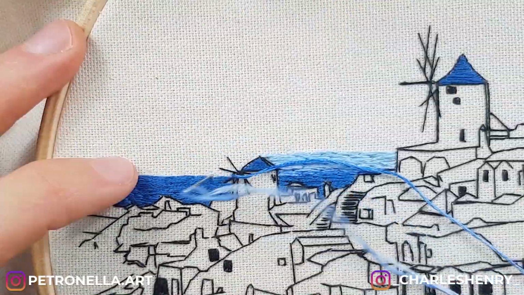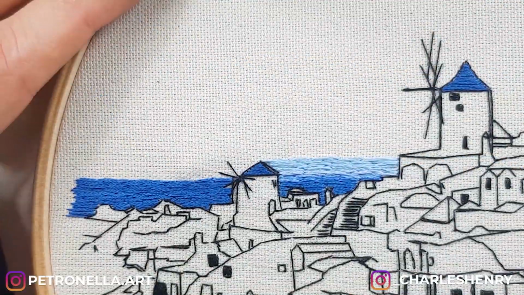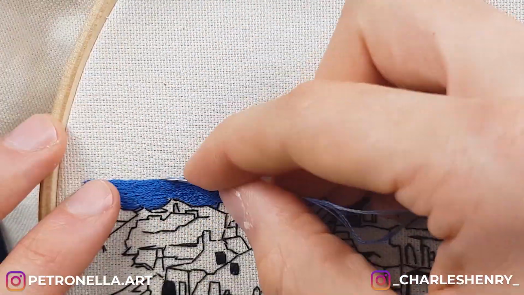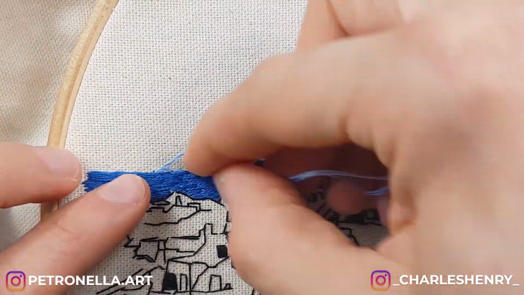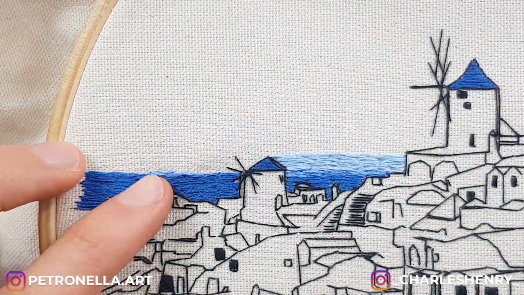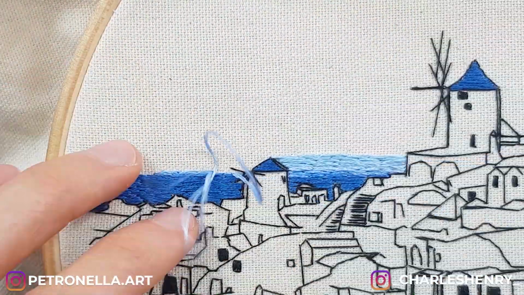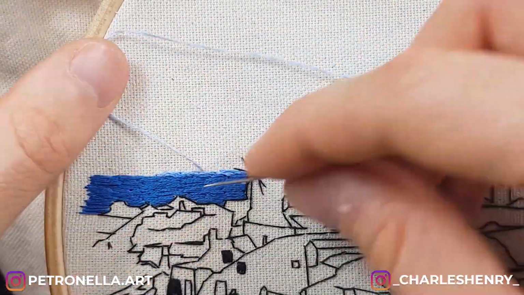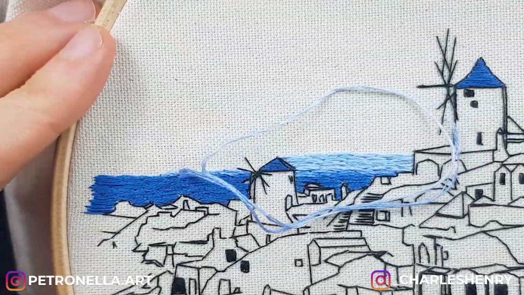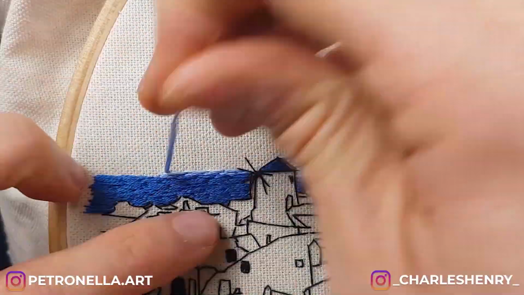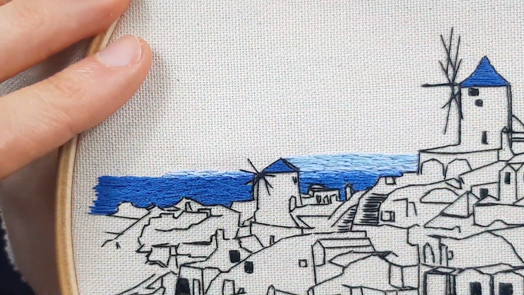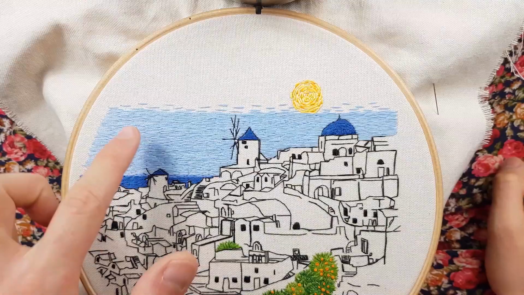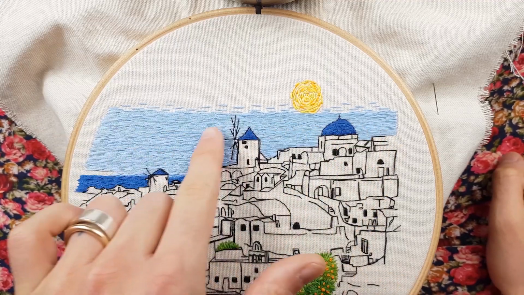Cut the desired gradient with your multicolor threads and start embroidering the large surface with your main blue. I have now filled my surface upwards.